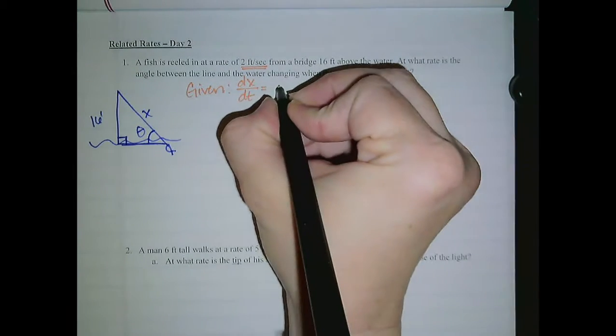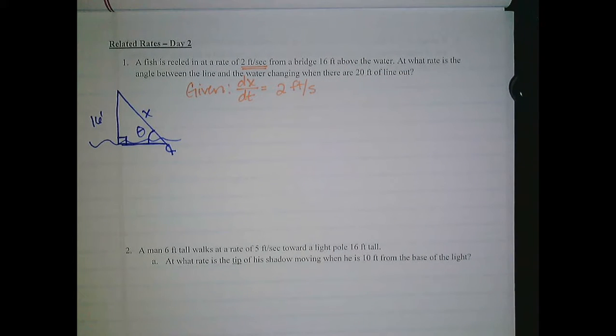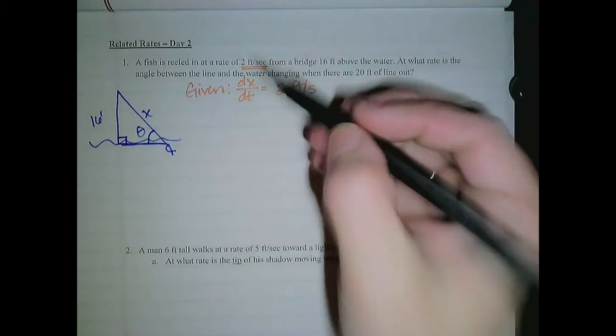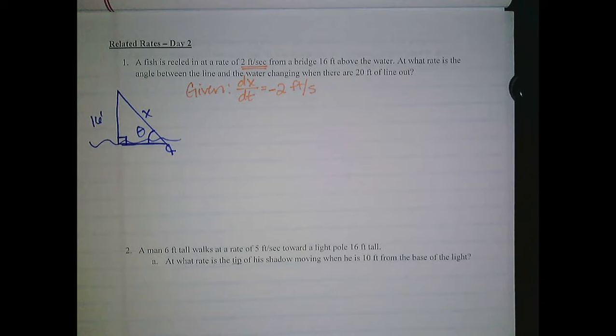And they tell us that that line is being reeled in at a rate of 2 feet per second. Because the line is being reeled in, the length of the line is decreasing. So that means that the rate of change of the length of the line, x, should be negative.